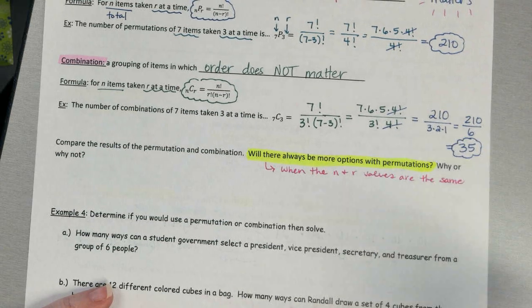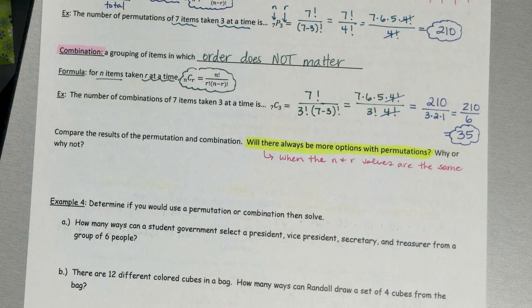If you have the same total number and you're choosing the same number, what do you think? Is it always going to be like that? And if yes, then why? If no, why not?